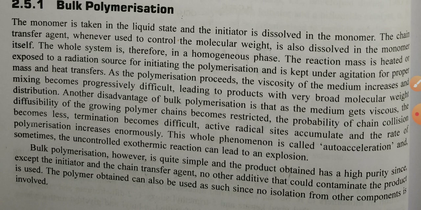The reaction mass is heated or exposed to radiation sources for initiating the polymerization and is kept under agitation for proper mass and heat transfer. As the polymerization proceeds, the viscosity of the medium increases and mixing becomes progressively difficult. The leading of the process gives a very broad molecular weight distribution.